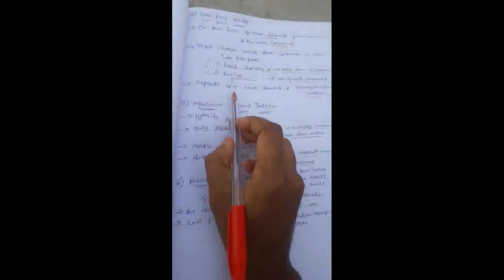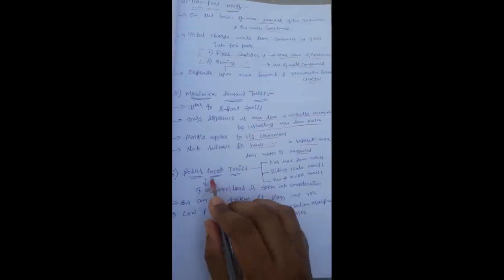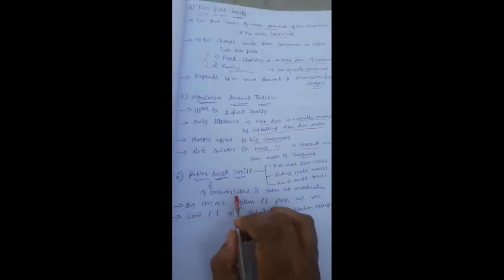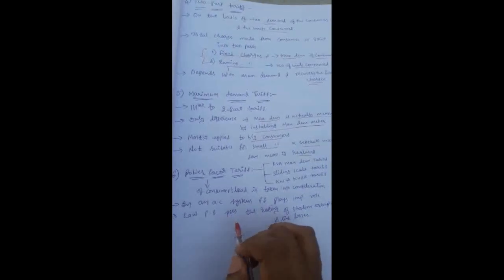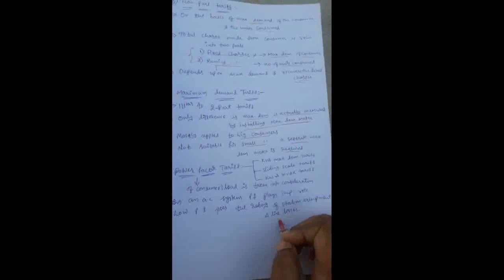The next one is the power factor tariff. Power factor tariff means the power factor of the consumer's load is taken into consideration. If the power factor is low, the rating of the station equipment and the line losses will increase, due to low power factor.